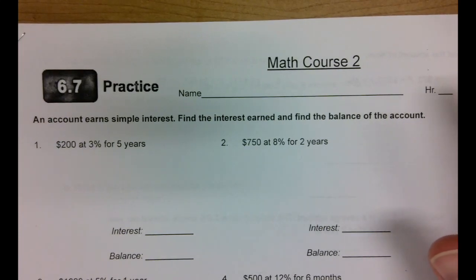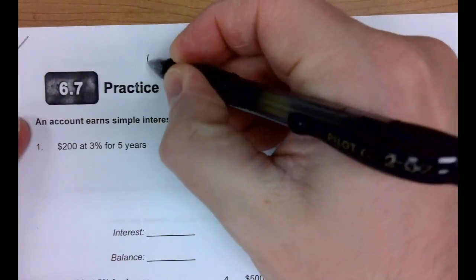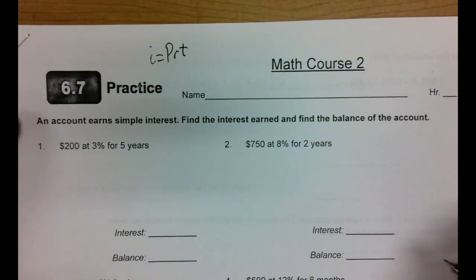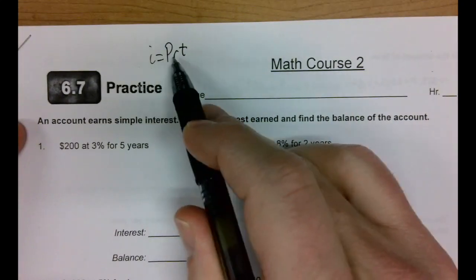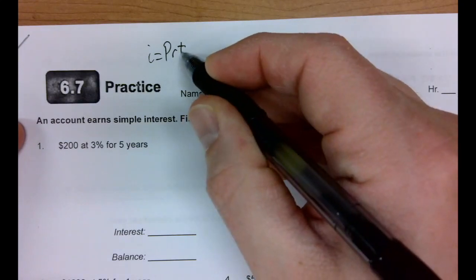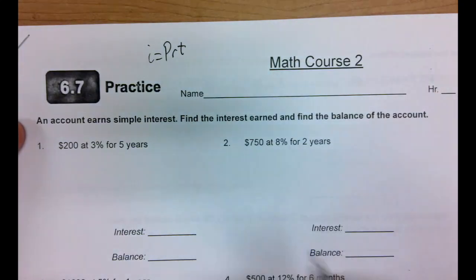6-7, day 2. This is a practice on simple interest. You should have already seen some notes or watched a video about our friend I = PRT, where again it's interest, principal, the rate as a decimal, and time has to be in years.